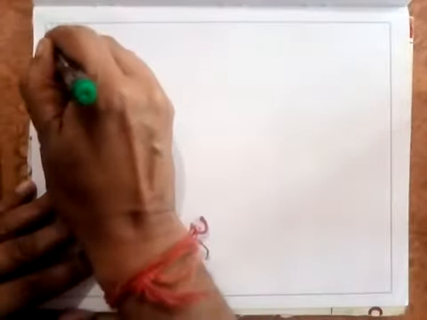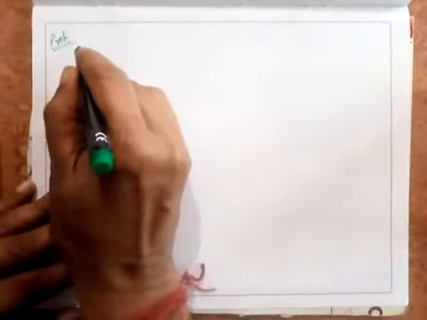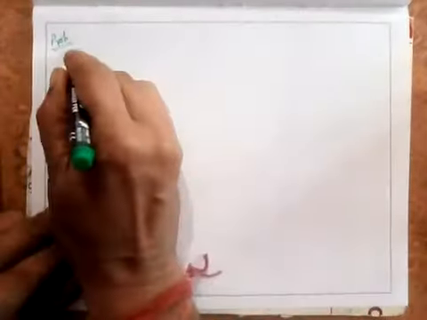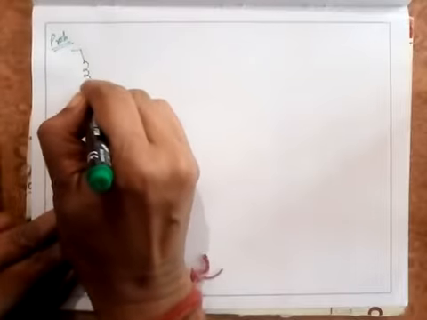So let's take a numerical problem, for example. The problem says that suppose you have the circuit here. I'll draw it.